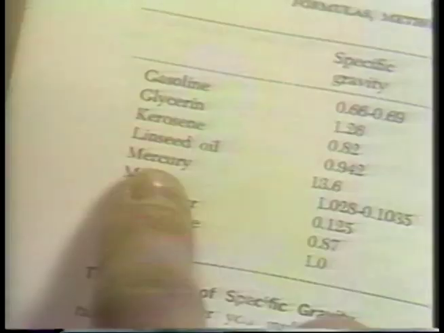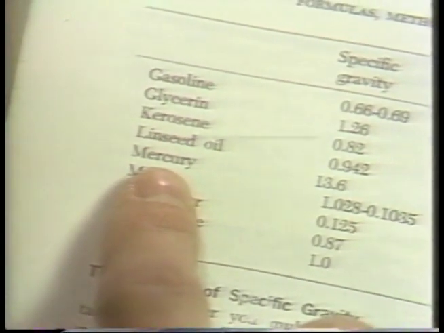We can show this mathematically. Remember that the pressure of fluid in a column can be found by multiplying density times height. To find the density of mercury, we can start by looking up its specific gravity. Looking at this table, we find that mercury has a specific gravity of 13.6, which means that mercury is 13.6 times as dense as water.